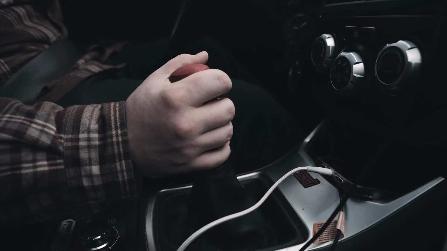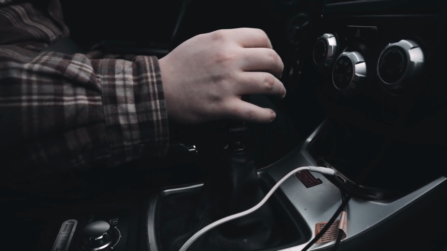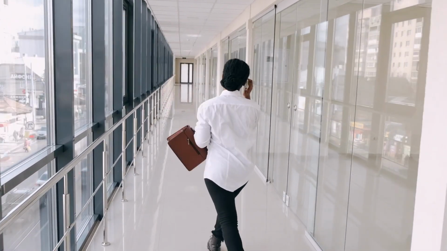The best builders aren't the ones who never get stuck. They're the ones who know how to step back, shift gears, and keep moving forward. So don't get discouraged. Take breaks, rethink your approach, and remember, every challenge is a step closer to a breakthrough.